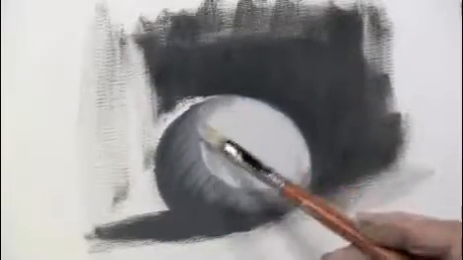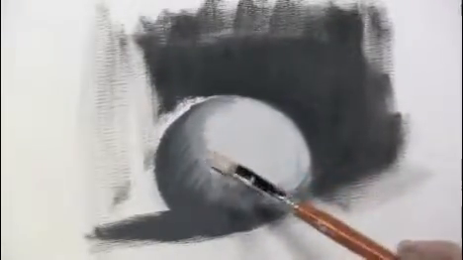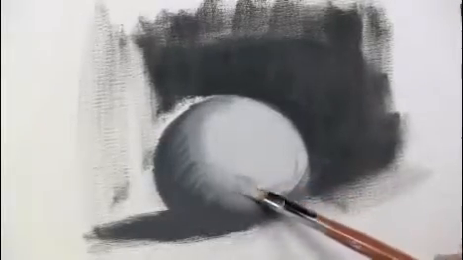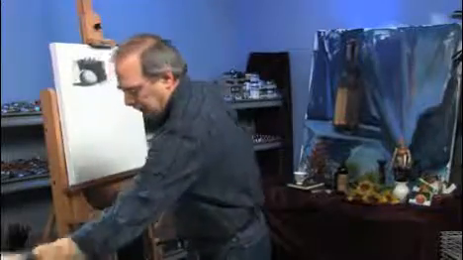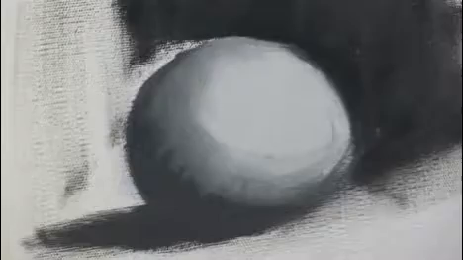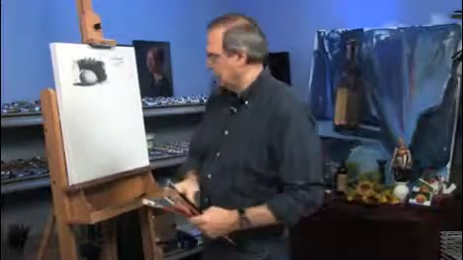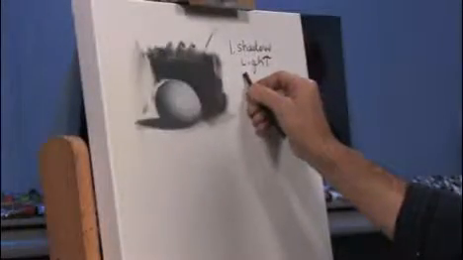Let's blend those. I could take another dry brush to blend with. It's a good use of a dry brush. It's a lot easier to blend with a dry brush sometimes than with a brush that has paint in it. So let's just gently blend those together. We're building a third plane there. So let's write that one down. We'll call that the middle tone.